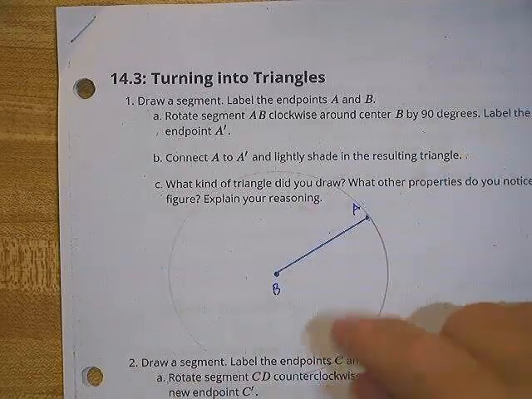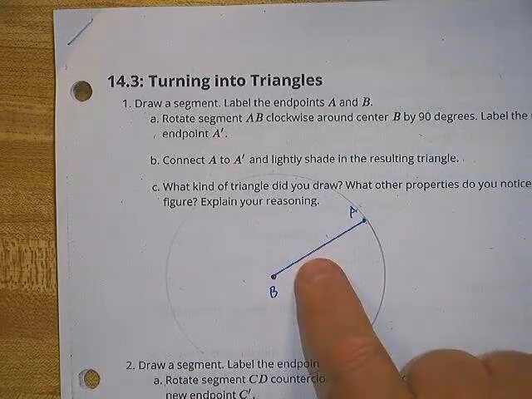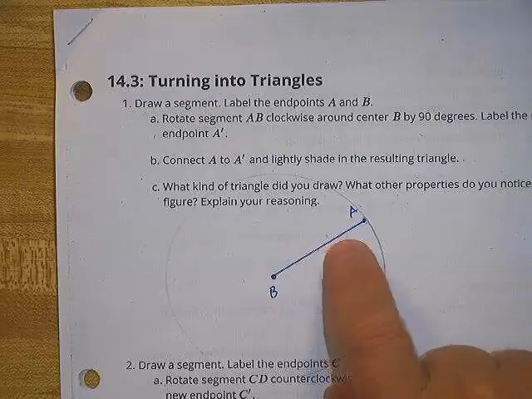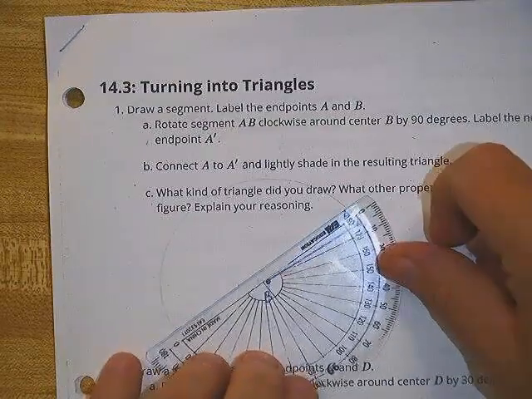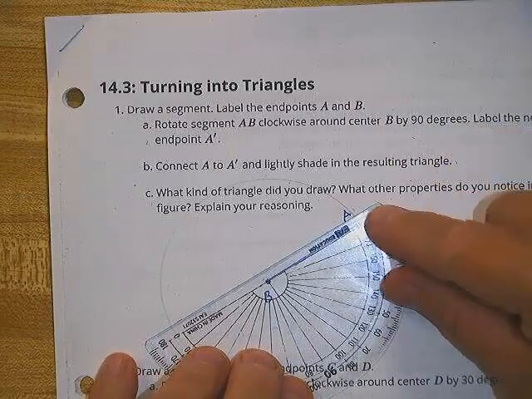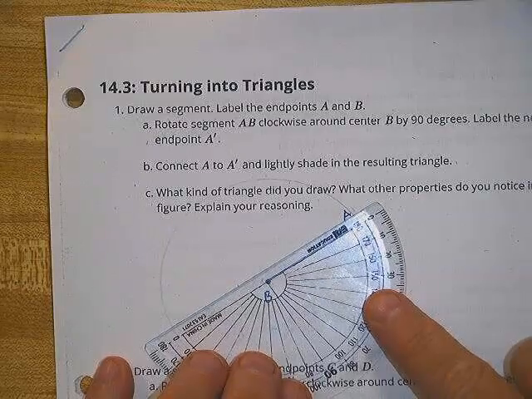So step 1 we talked about last week is you need to draw a circle through the point. You need to draw the segment or the radius, because we use that actually to measure the angle. And then the angle we're given is 90 degrees.